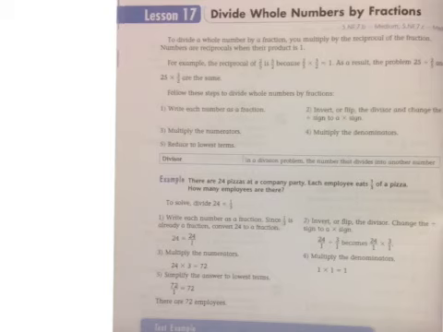So let's look at the instructions. It says to divide a whole number by a fraction, you multiply by the reciprocal of the fraction. Numbers are reciprocals when their product is 1. For example, the reciprocal of 2/5 is 5/2, because 2/5 times 5/2 is going to equal 1. As a result, the problems 25 divided by 2/5 and 25 times 5/2 are the same.